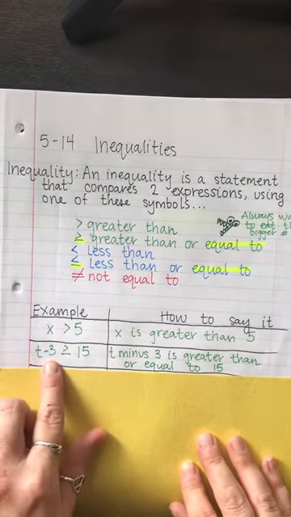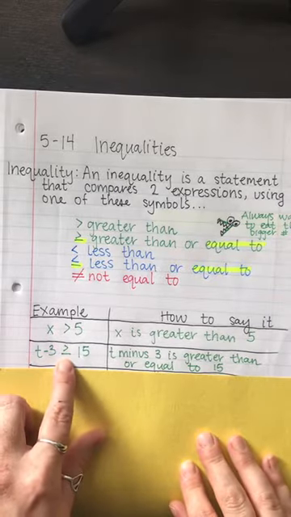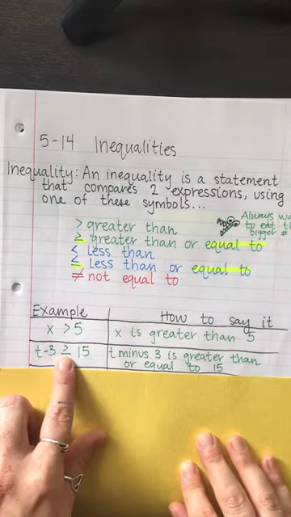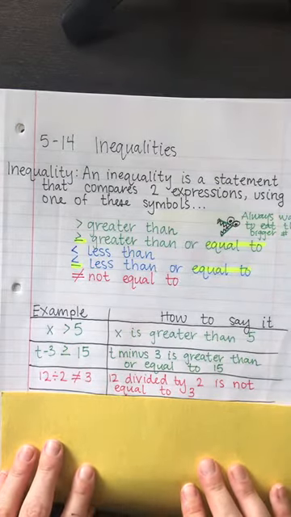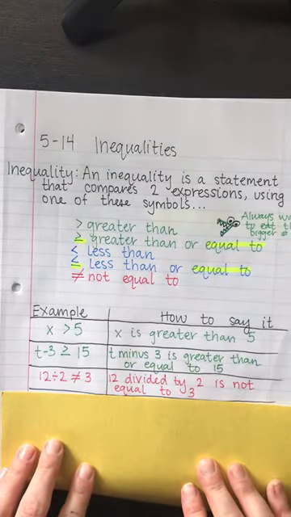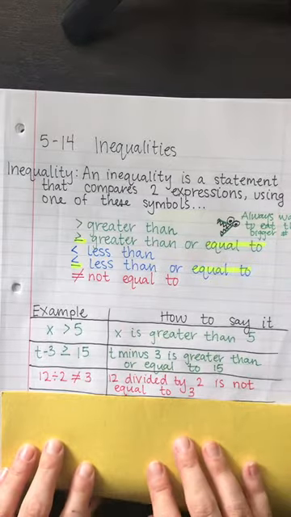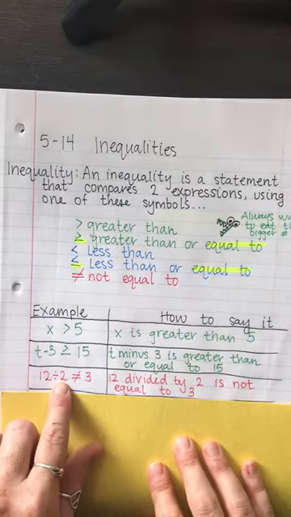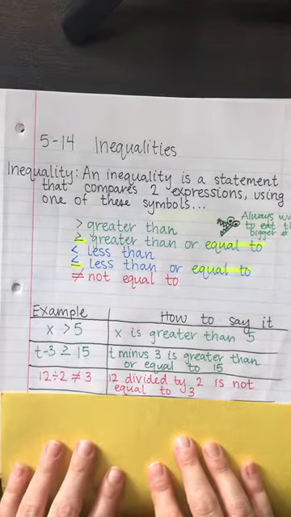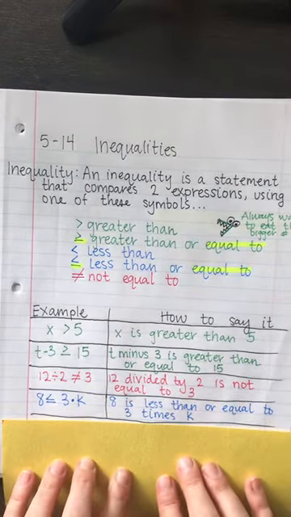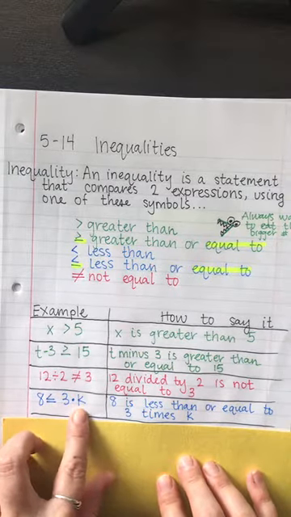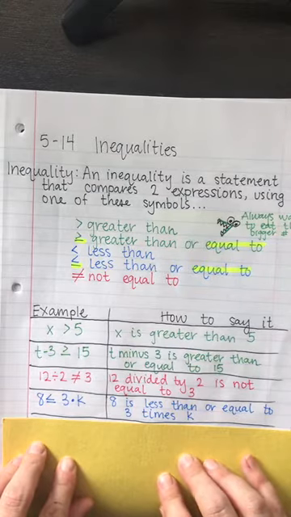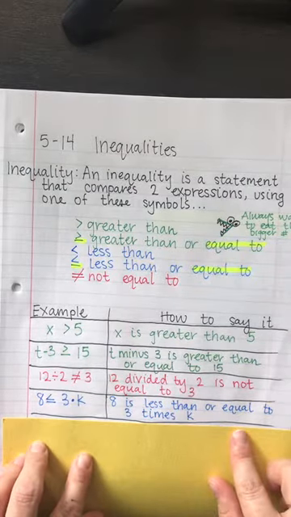T minus 3 is greater than or equal to 15. 12 divided by 2 is not equal to 3. And that is a true fact. 12 divided by 2 is 6, which does not equal 3. And 8 is less than or equal to 3 times k. So just reading those left to right and practicing the words of how I would say them.